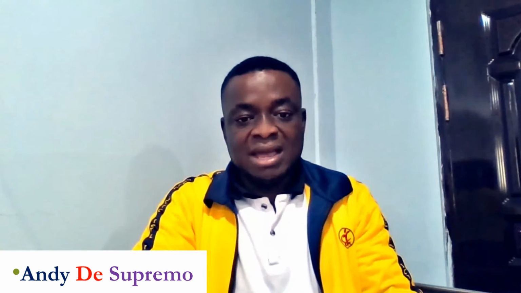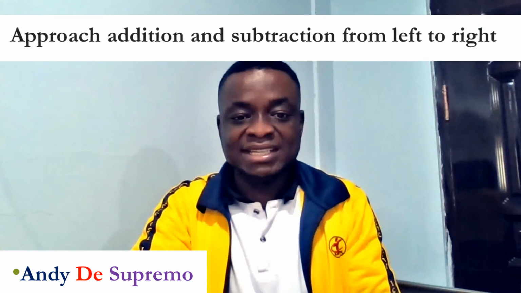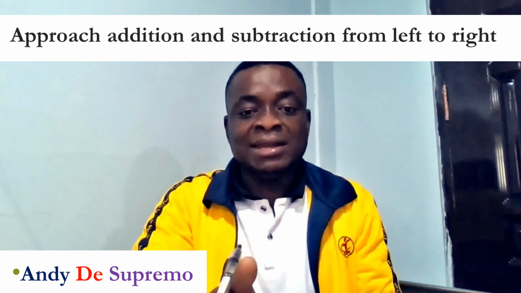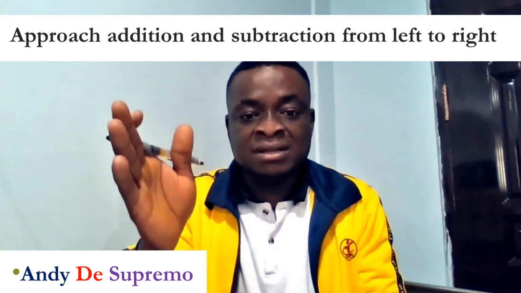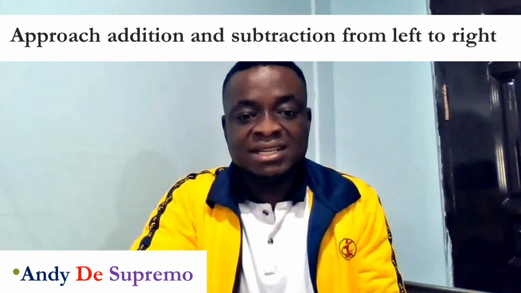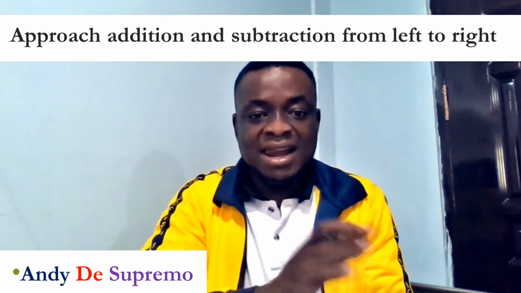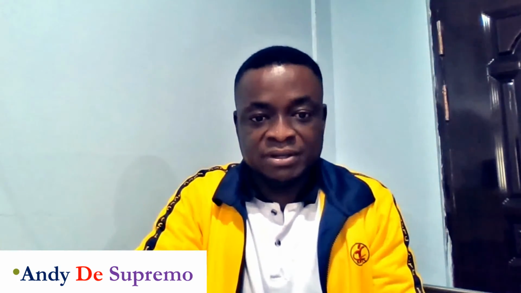And from there you come to addition and then subtraction. You work them together, from left to right. You add them or you subtract them from left to right. Left to right, and when you do that, everything will be sorted out.